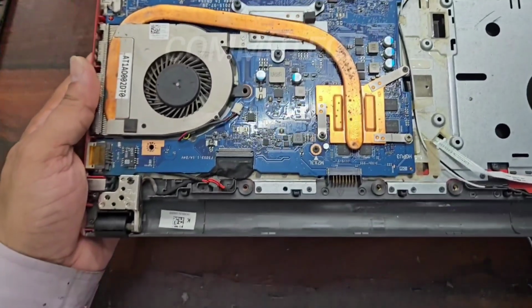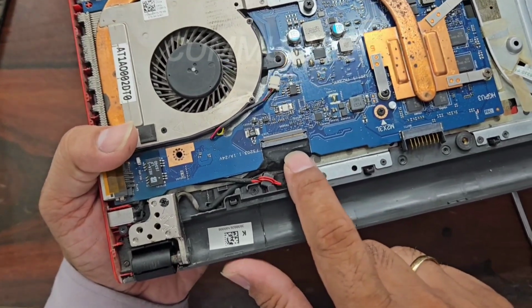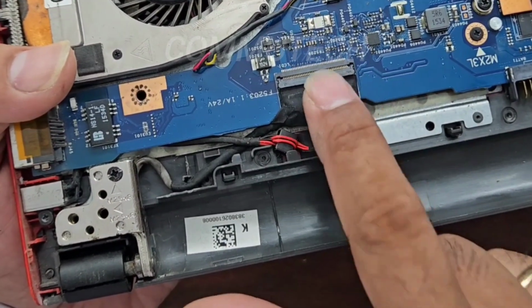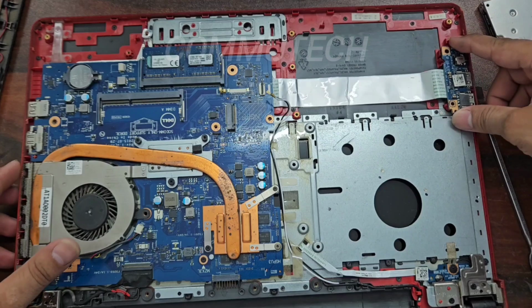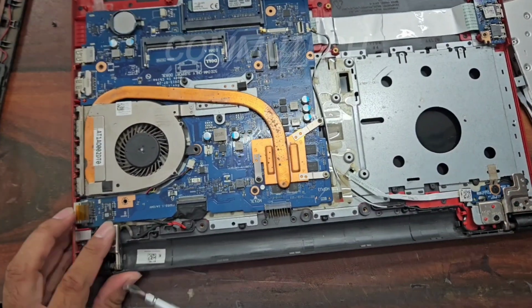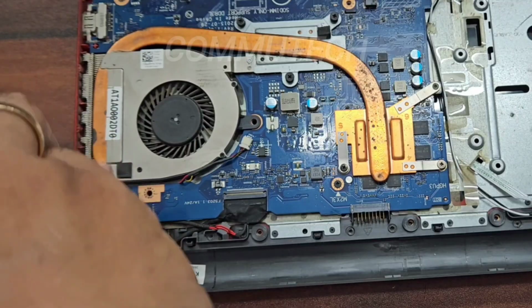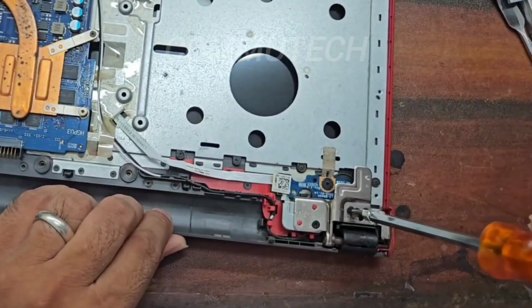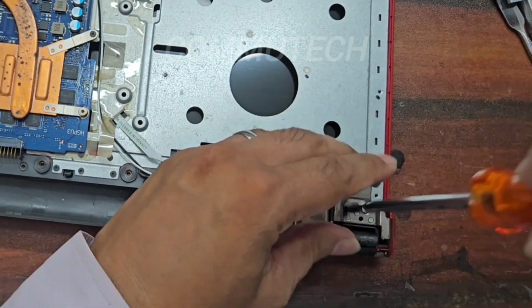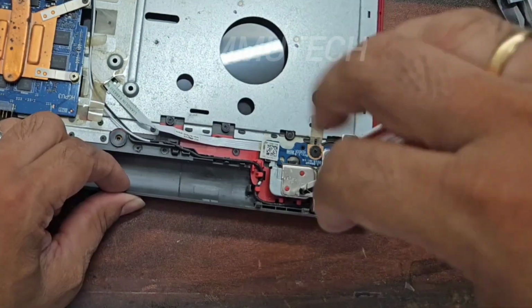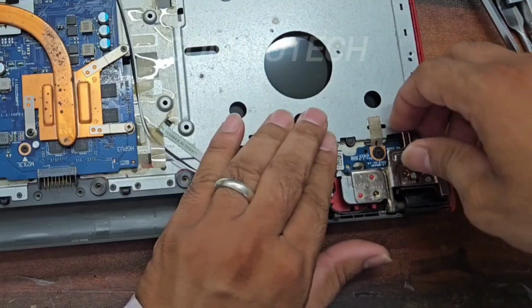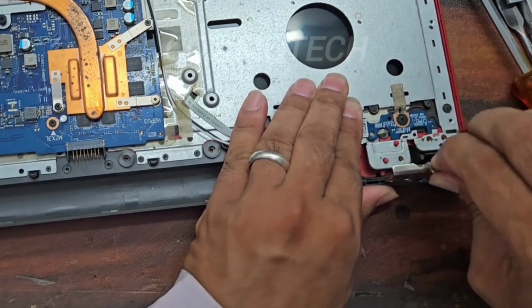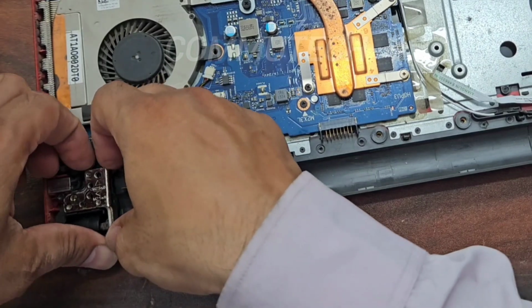This is the internal portion of this laptop, and this is the display cable. This is the display cable connector present on the board, and one more connector is present at the screen back side, so we have to access both sides. For this we have to open the hinges. There are some screws present on the hinges. We will remove them. And after removing the screws, we will open these hinges one by one. One here and the other side is this.